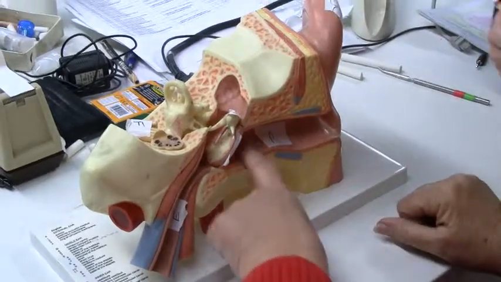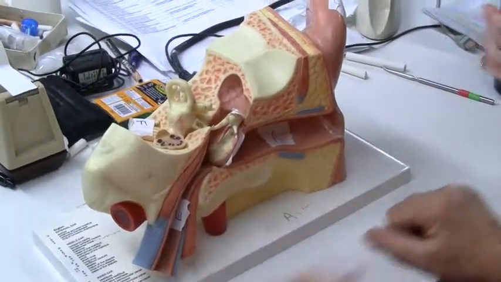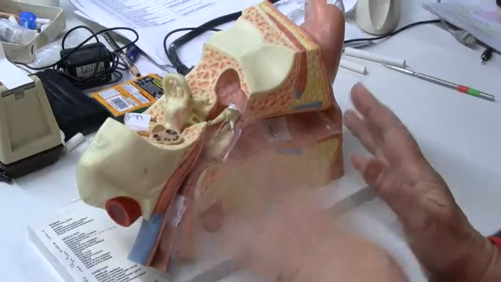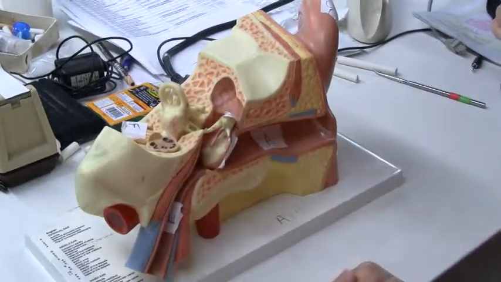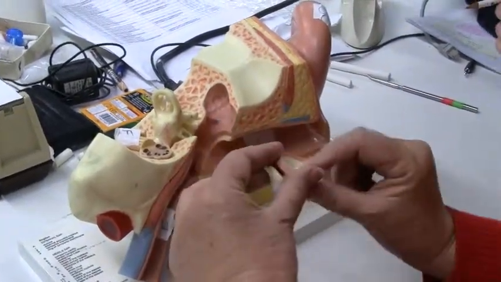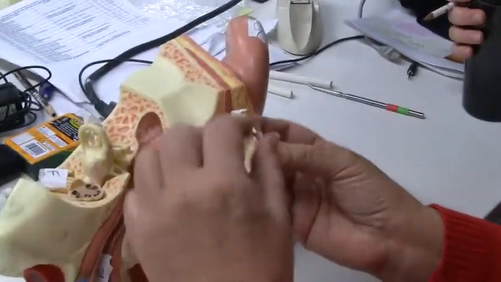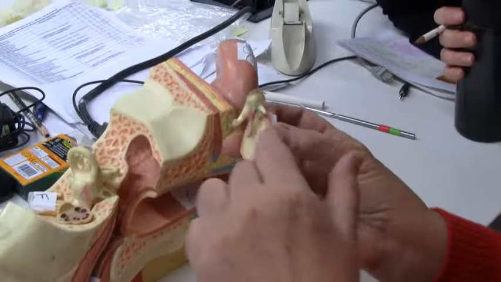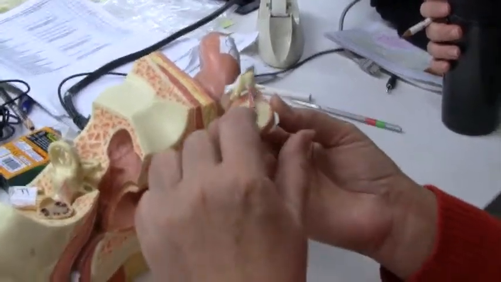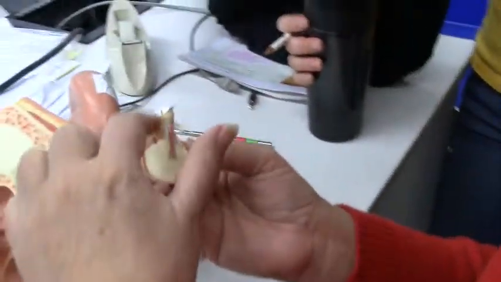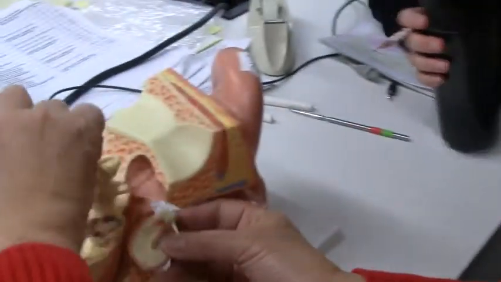and conduct them down the external auditory canal or meatus, where then the sound waves are going to beat a little rhythm on the eardrum, tympanic membrane. From the tympanic membrane, it goes to the auditory ossicles. The first one's called the malleus or hammer. And then we go to the incus or the anvil, to the stapes or stirrup.